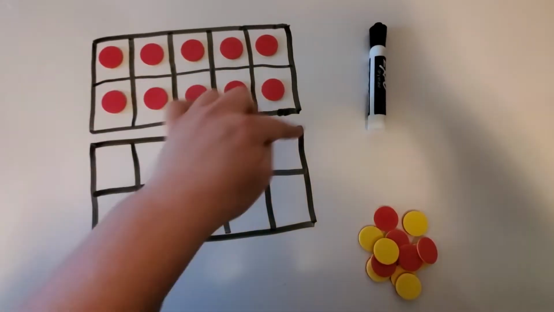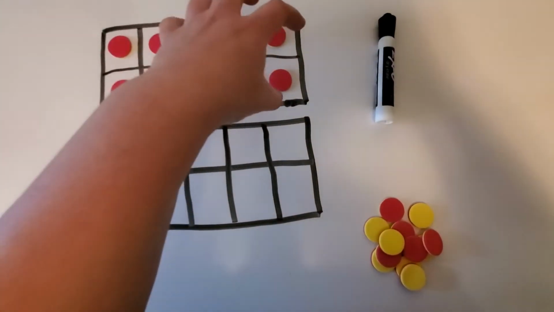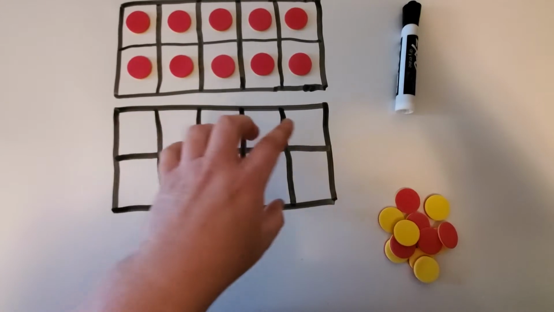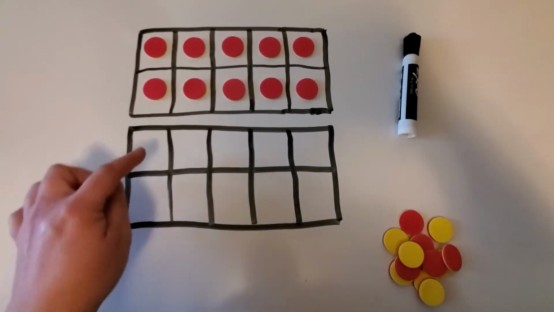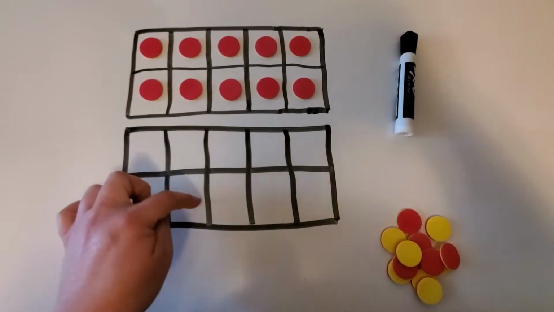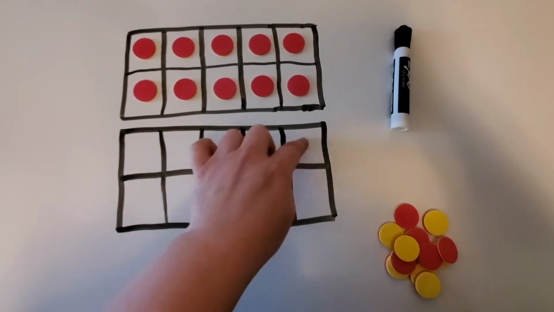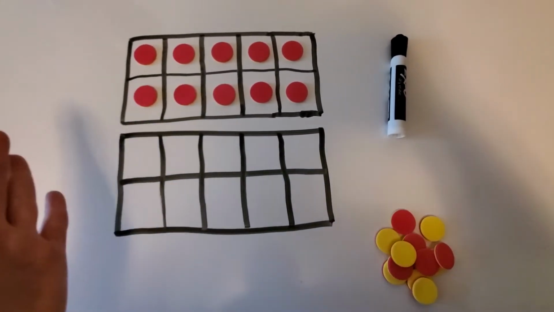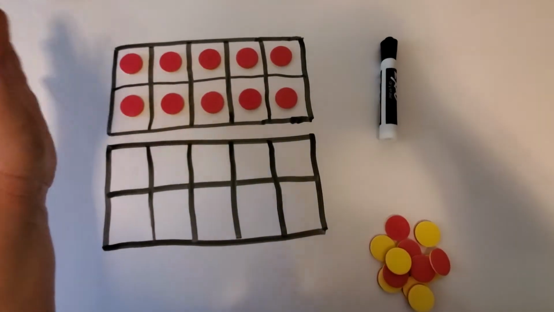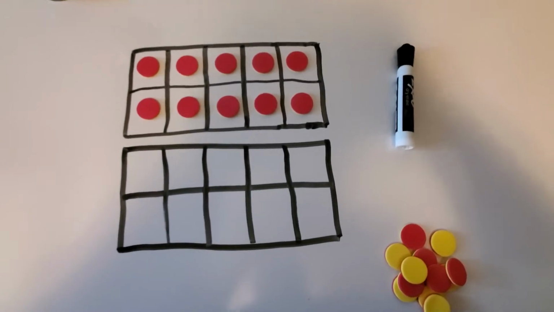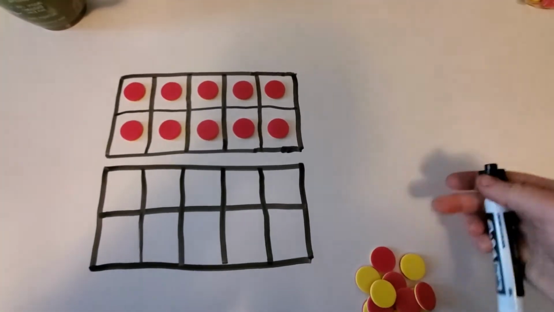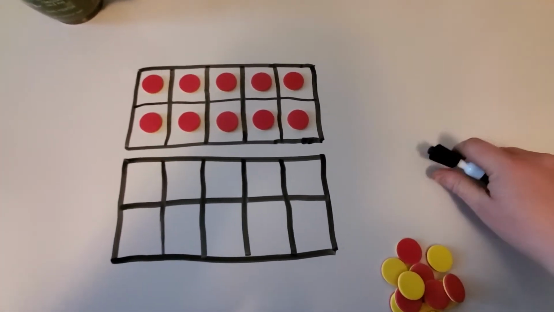So I have 10 in here. If I've got 10 counters in here and I have another one exactly the same that's down here, let's think, how many can I fit in this 10 frame? Well, it is in the name, 10. Just by looking at this, it's all filled in. We know we have 10 pieces. So that's the first number that we're going to start with. So I'm going to write the number 10.